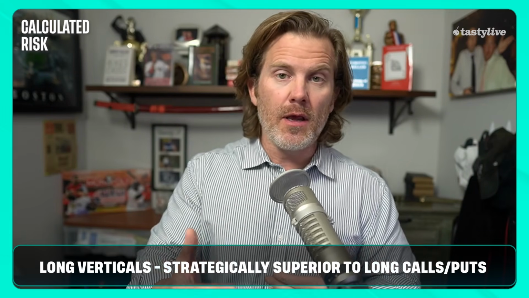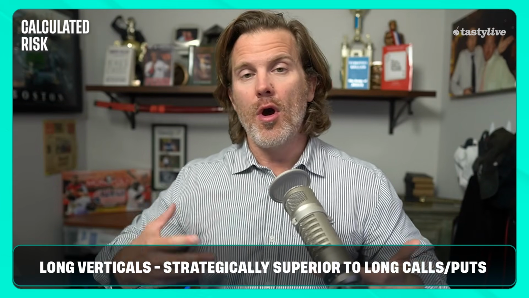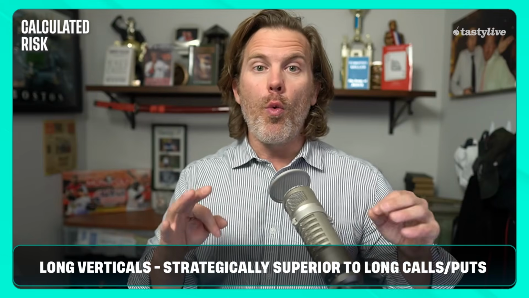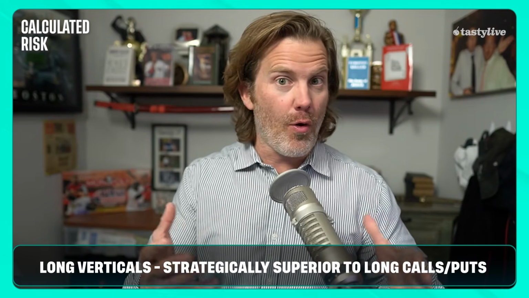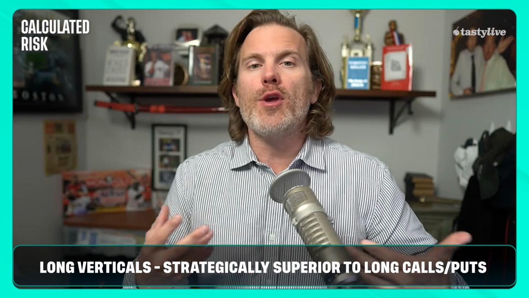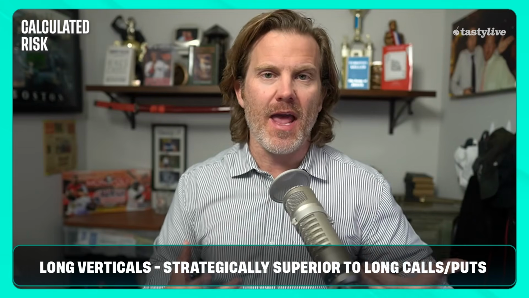Now, traditionally, playing direction in a given stock, people would think to buy calls if they're bullish or buy puts if they're bearish. But when you buy naked premium like that, you will learn either the easy way or the hard way just how right you have to be and how quickly you have to be right to overcome all that negative theta.